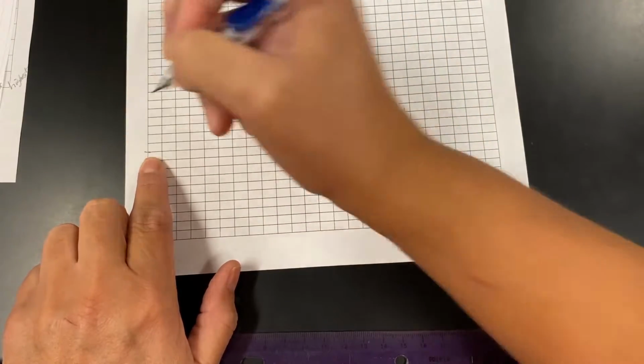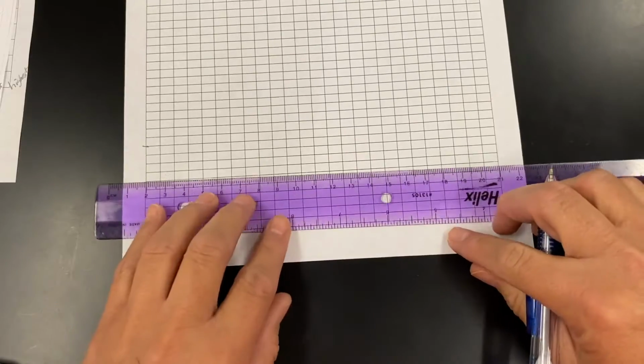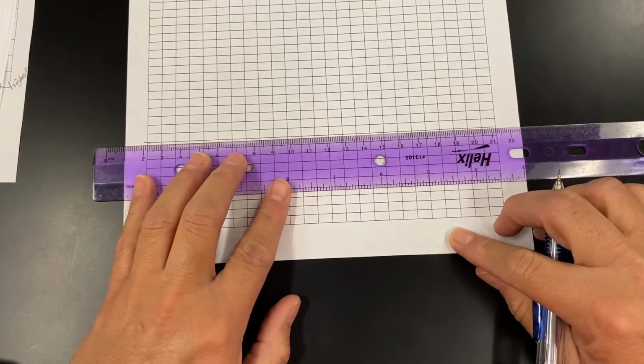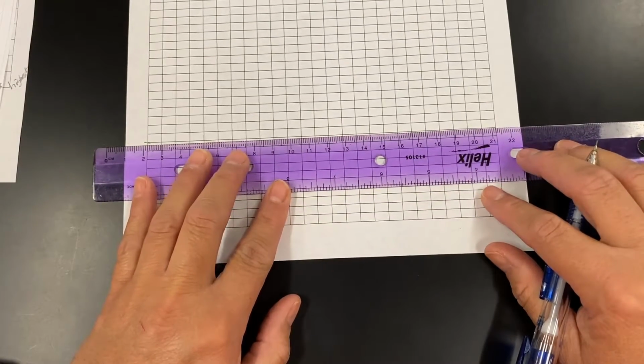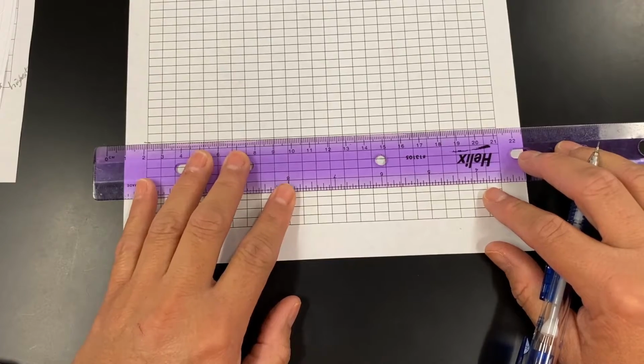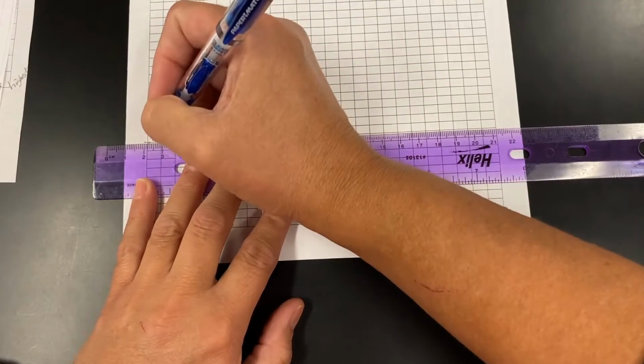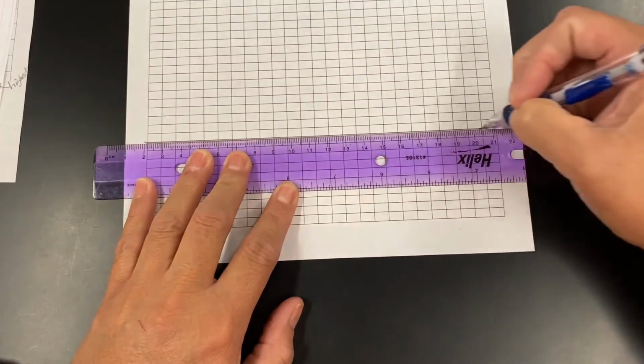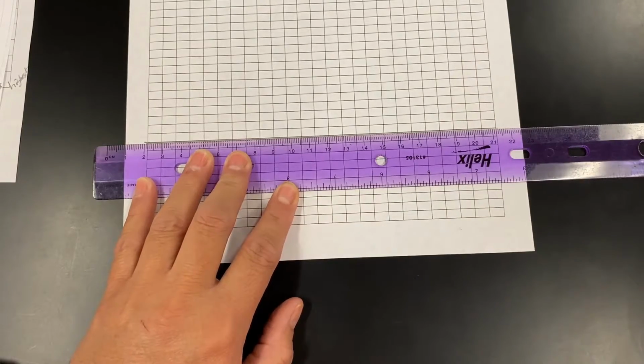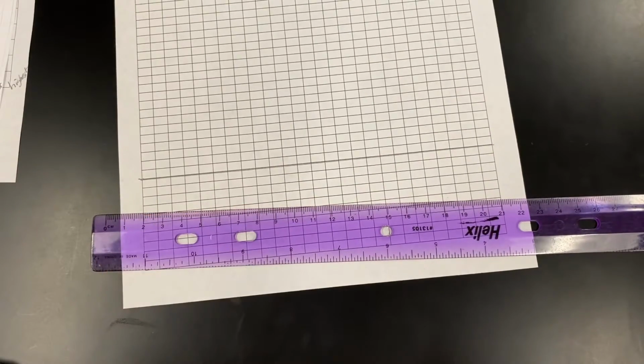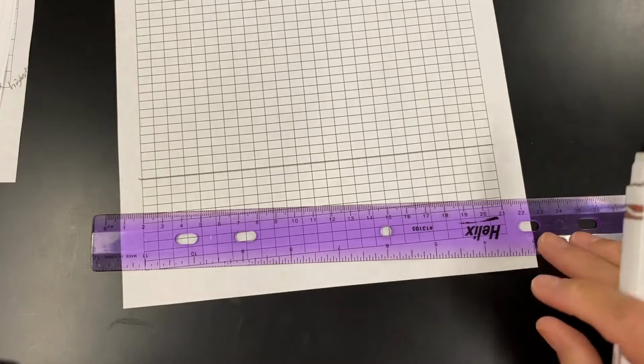So I'm gonna make my line right here, 10 spaces. And then I'm gonna go over it with marker. And it doesn't matter what color you use. Ten spaces up.